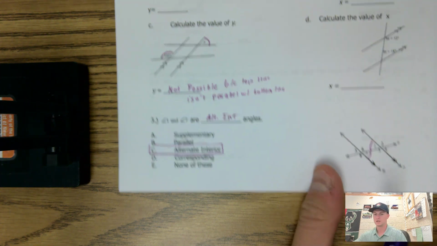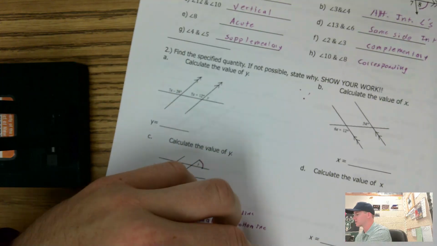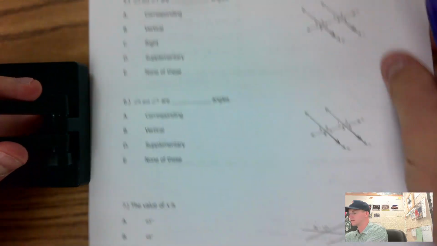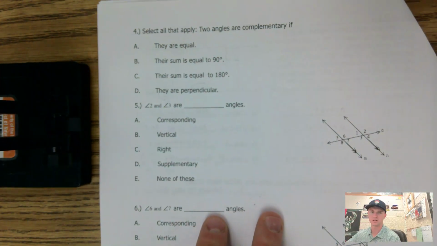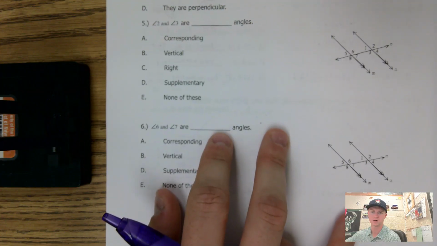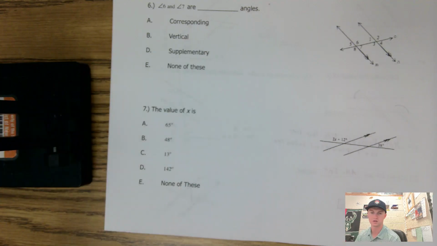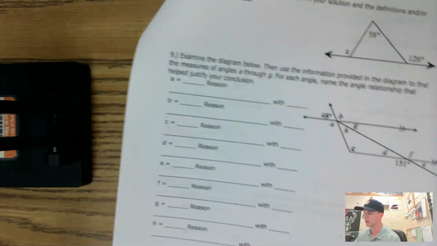Again, if you flip to the backside here, you're going to notice that the values go with it. So 4, 5, 6, and 7, you're just going to choose the best option there. Those shouldn't take you too long. Make sure that you read through them, so that you know what you're looking for. So I'll let you complete that on your own.